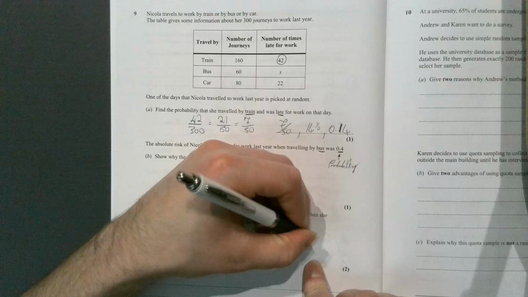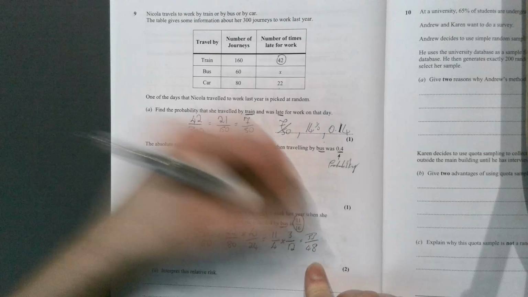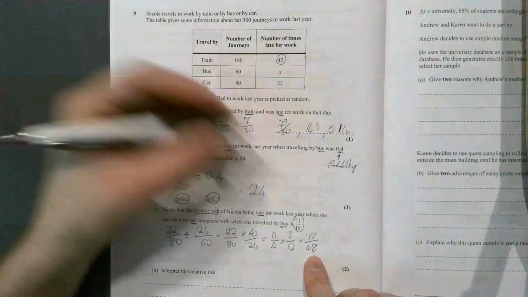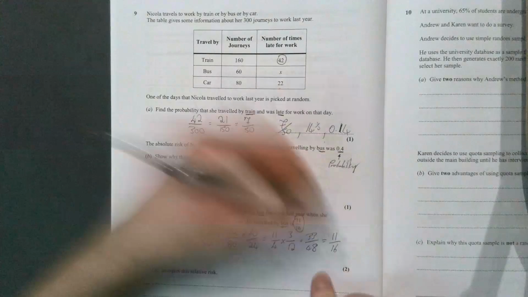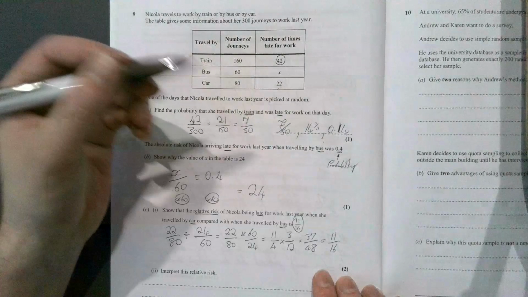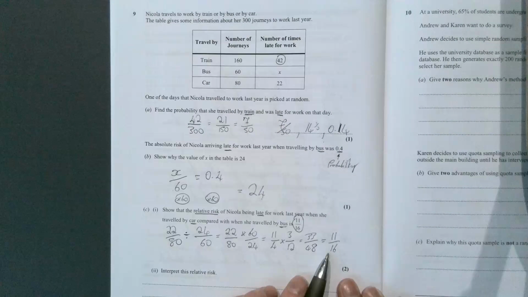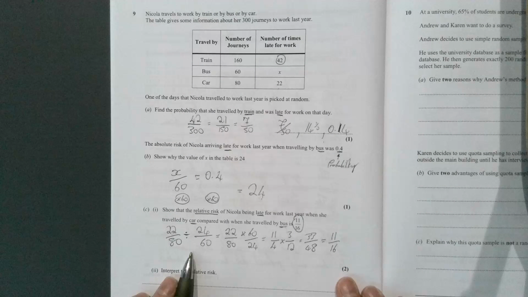So we end up with 33 over 48. And I could divide this again by 3, I reckon. So that would be 11 over 16 as my final answer, which is our answer there. So if you don't get to 11 over 16, you've done something wrong. We're just showing here how I get to that 11 over 16.